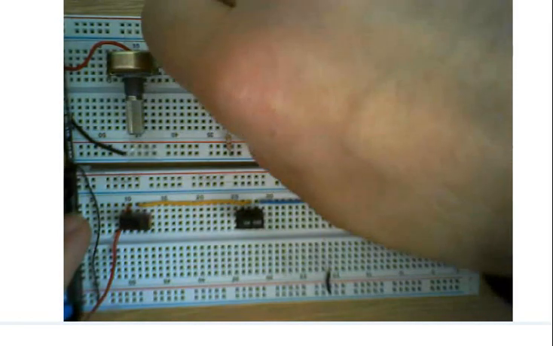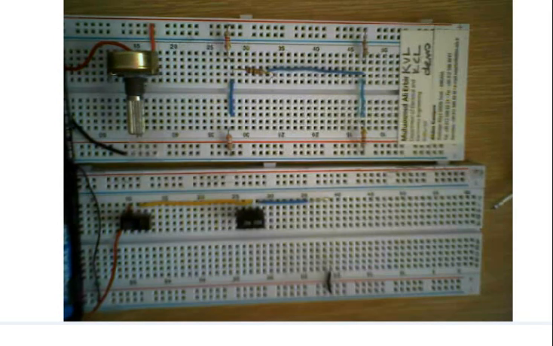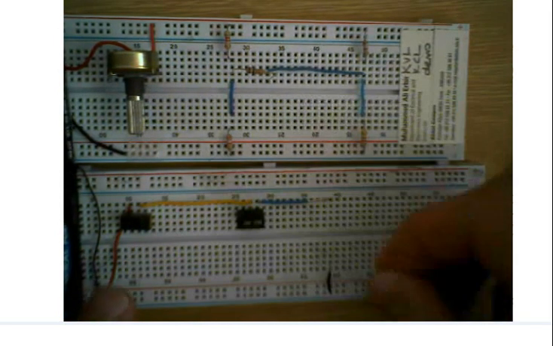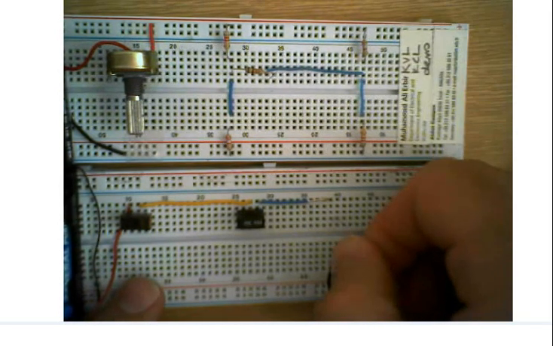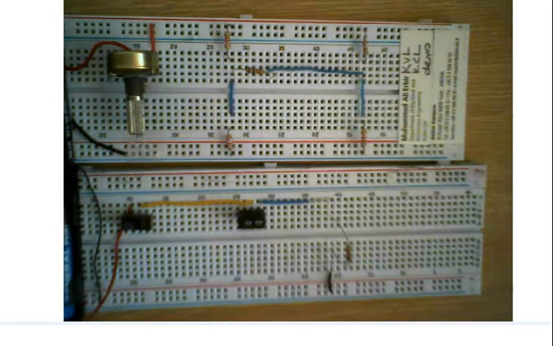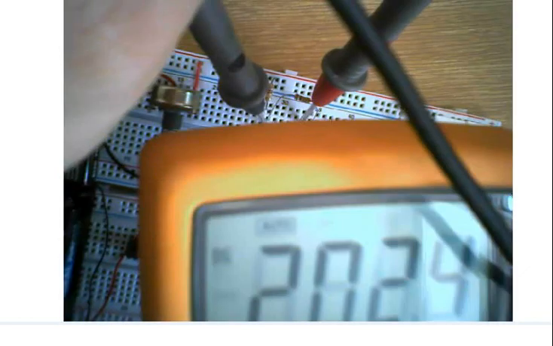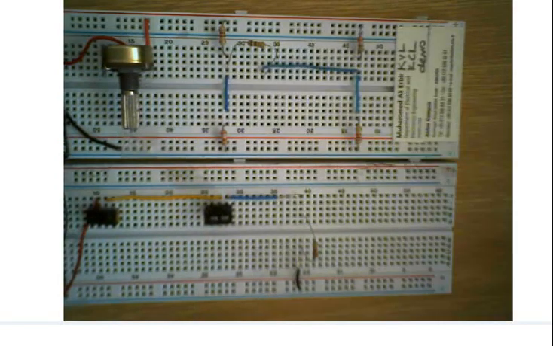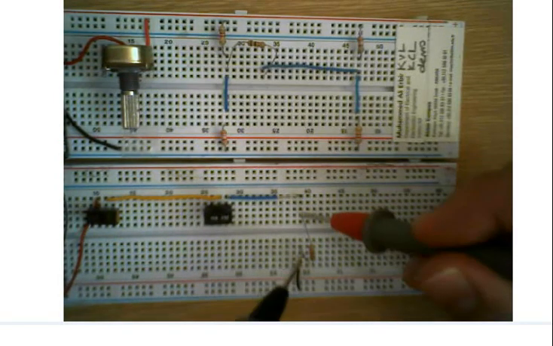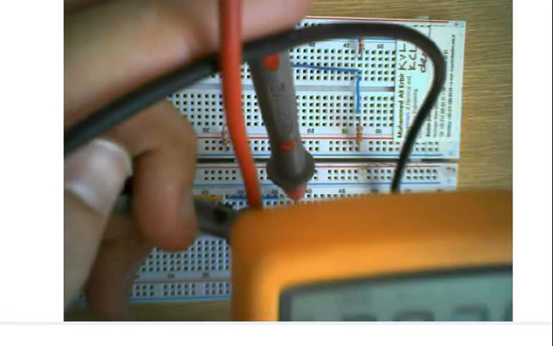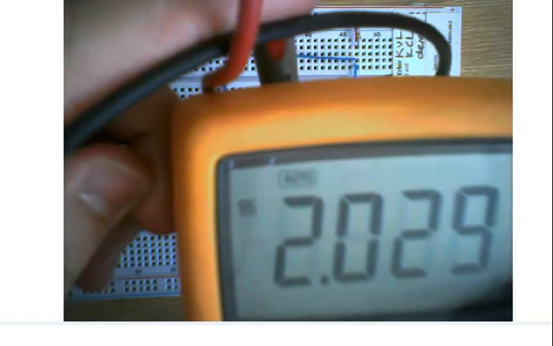I'm inserting a 10 kilo ohm resistor to my actual circuit, and then I'm inserting a 10 kilo ohm resistor to the Thevenin equivalent circuit. And let's read the voltages. In the actual circuit, voltage will be approximately 2 volts, okay? And in my Thevenin equivalent circuit, what is this? Look, again, it's approximately 2 volts.